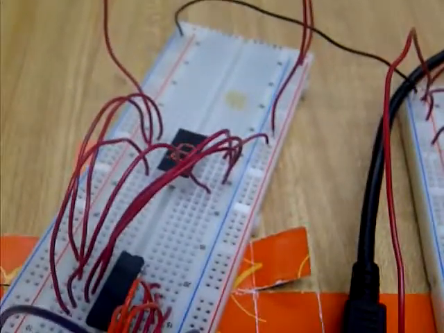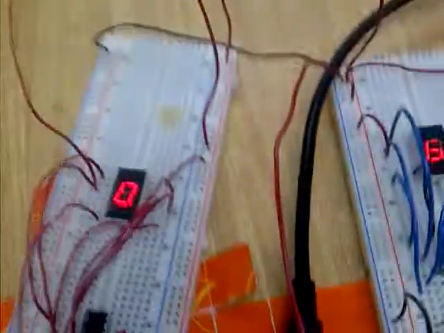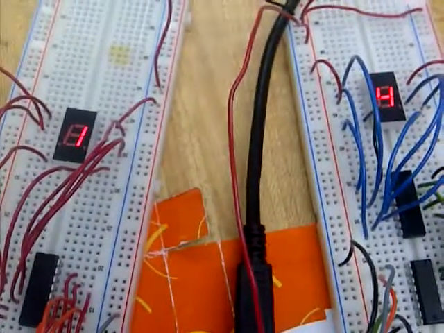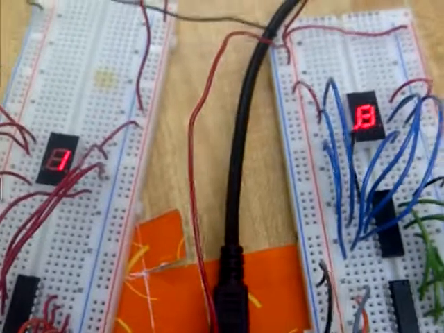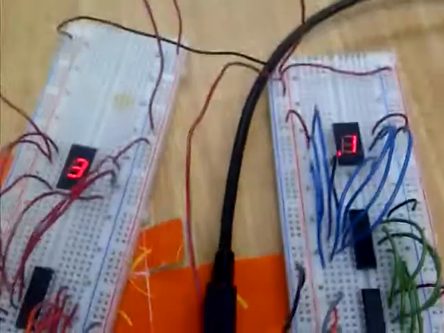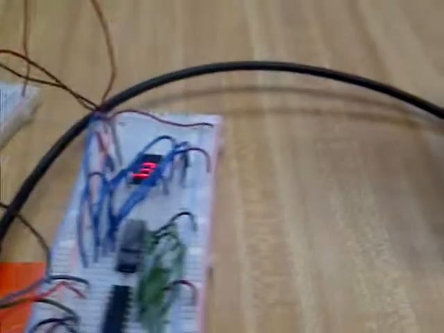This counts, let me reset it, from 0.0 to 9.9. Pretty much the same thing we did before, the right side and the left side. So we're going to use knowledge from the previous demo we did to understand this. I'm not going to wait till it's done counting. I want to go real quick over the code.